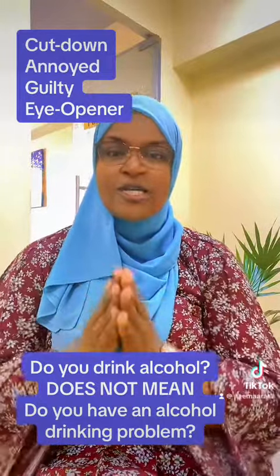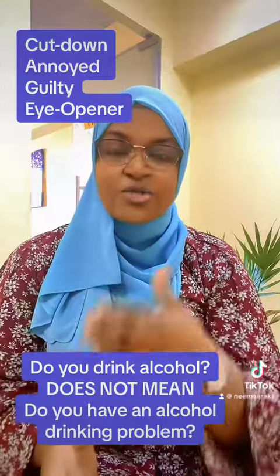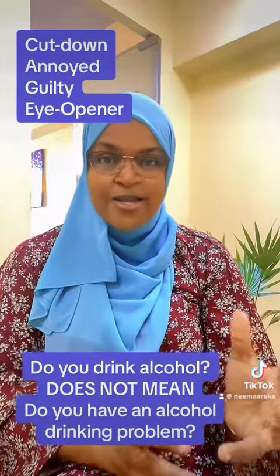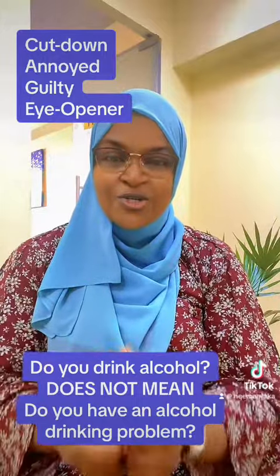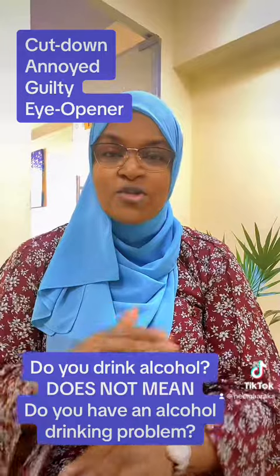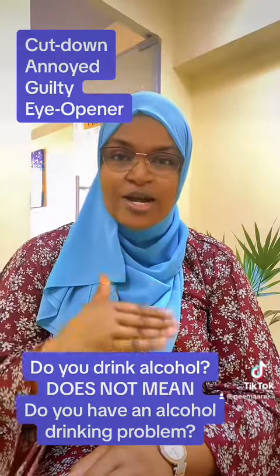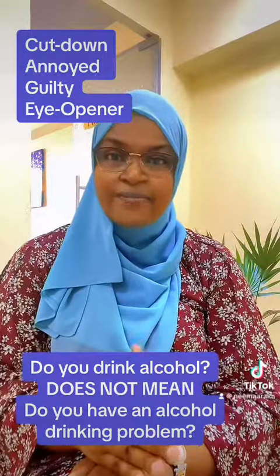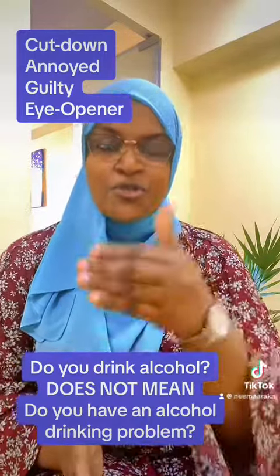So these 2 questions are very separate. If a doctor is asking you directly that do you drink, they want to establish whether or not you drink alcohol, not if you have a problem. So do you drink alcohol? When a doctor asks you that, it's very direct, yes or no. Maybe you drank alcohol 2 years ago, maybe you drank alcohol 5 years ago, or you drink it once in a while. That means the answer is yes, you drink alcohol.